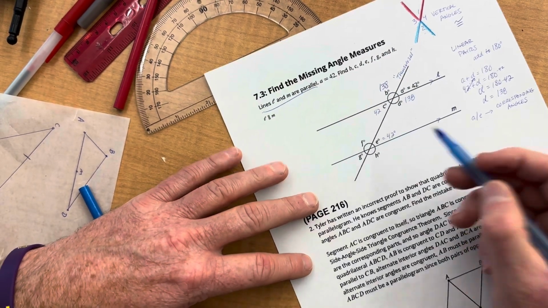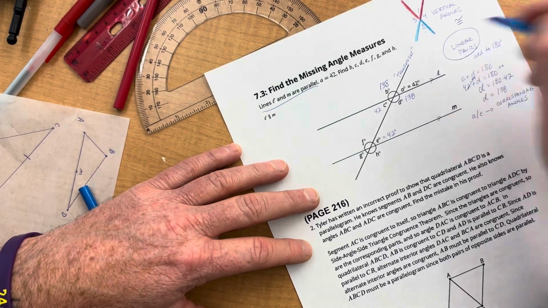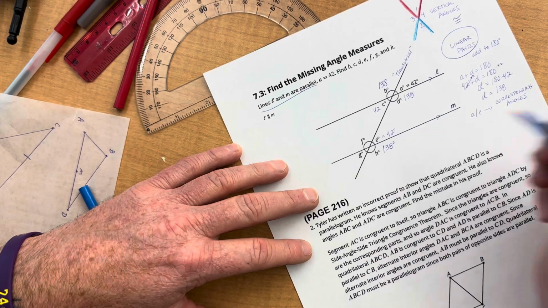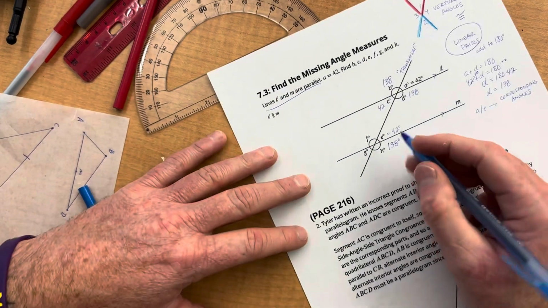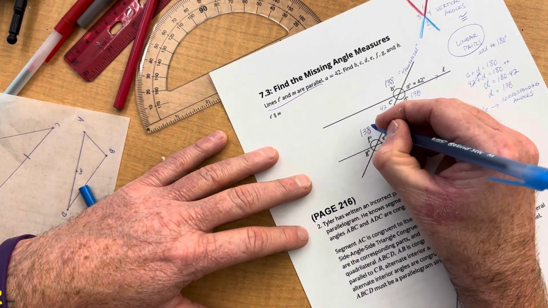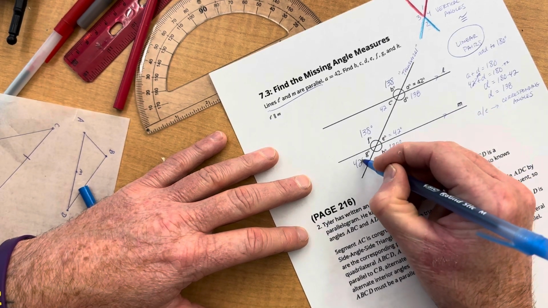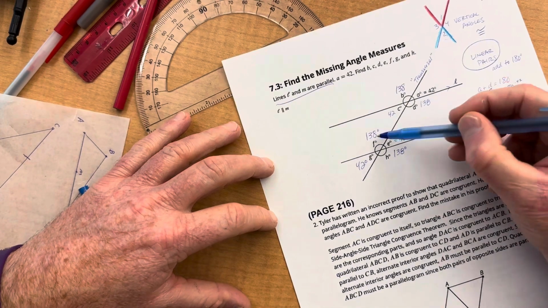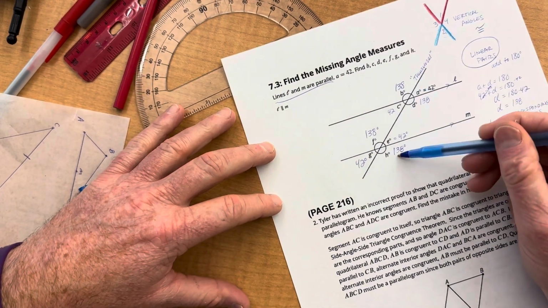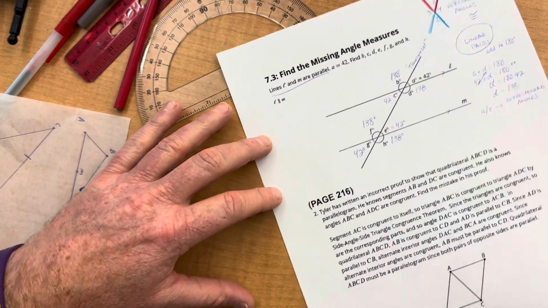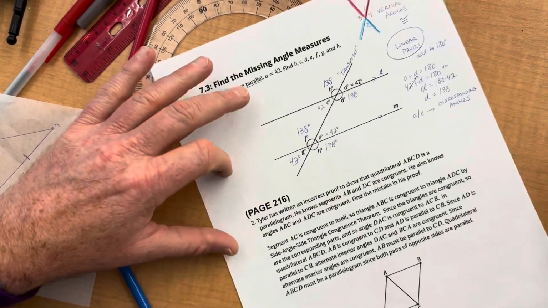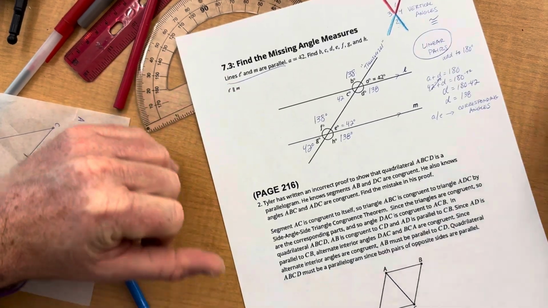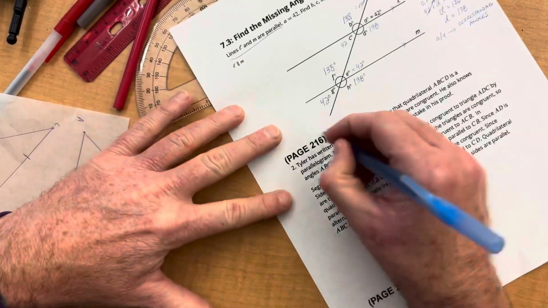So that's 42. Let's just go back to our linear pairs theorem. So that's 138. Now it's just easy peasy. 138 again, and 42. You could also talk about alternate interior angles or alternate exterior angles being congruent. There's a number of ways you can solve these, but you just got to know vertical angles, linear pairs, and that's pretty much all you need for that. That was on page 216.